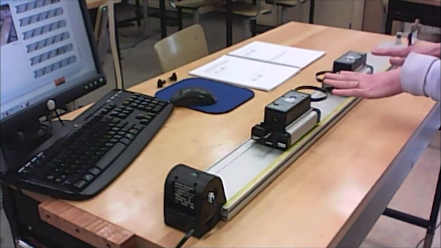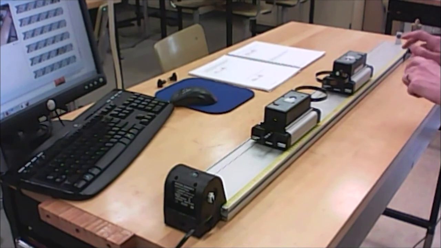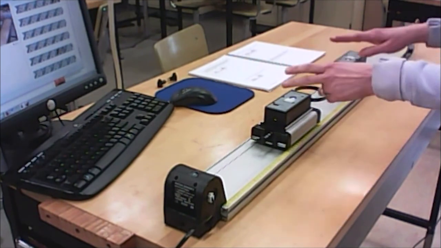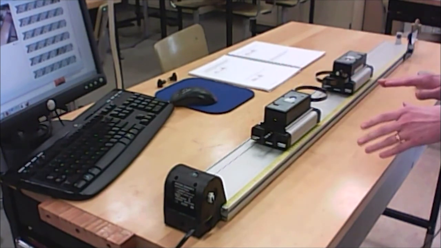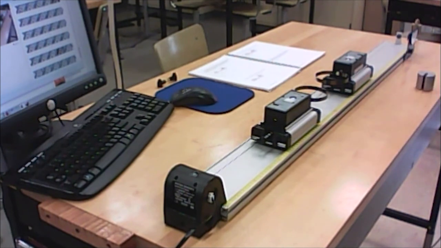Now you're going to use a different program to take your measurements here, and getting these wireless sensors to talk to the computer is a slightly involved process. So I've got a separate part of the video where I'll explain how to use the program.